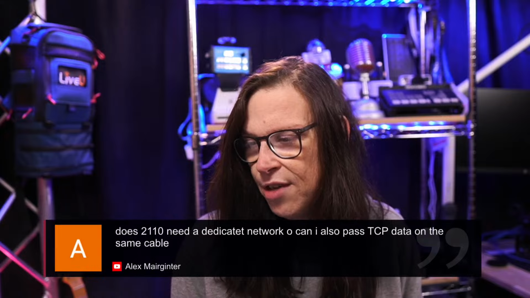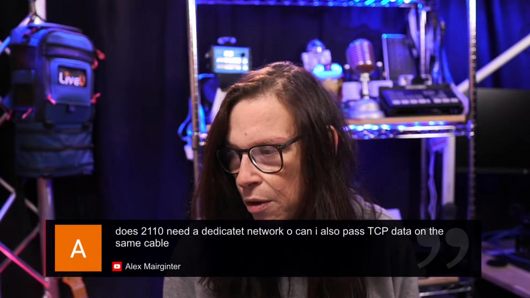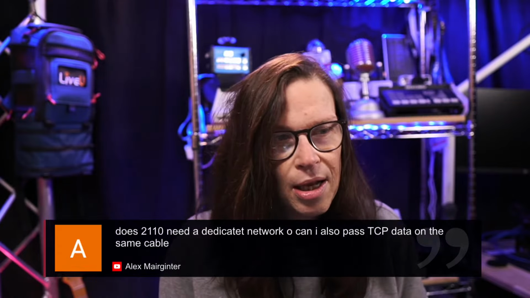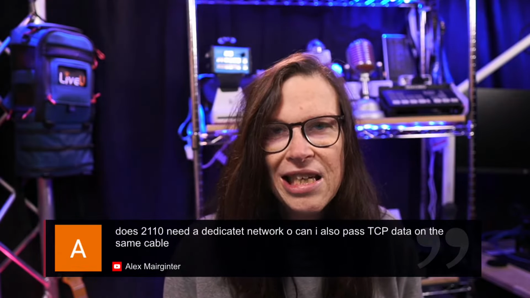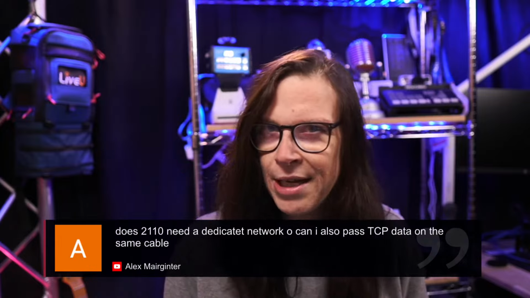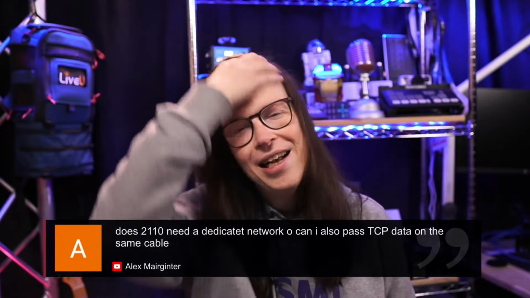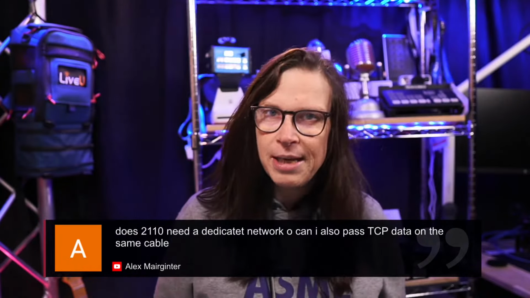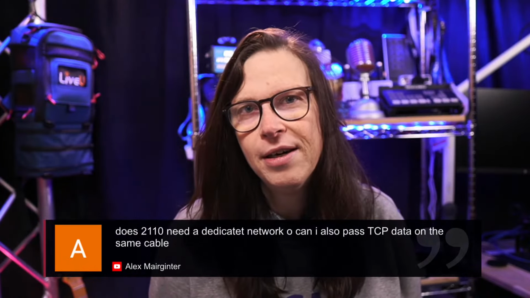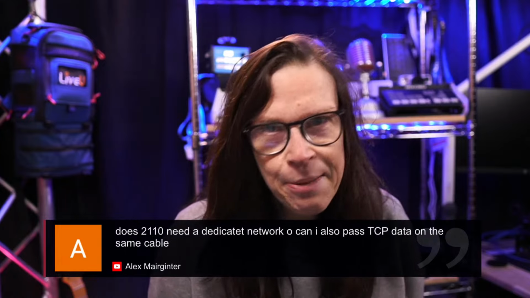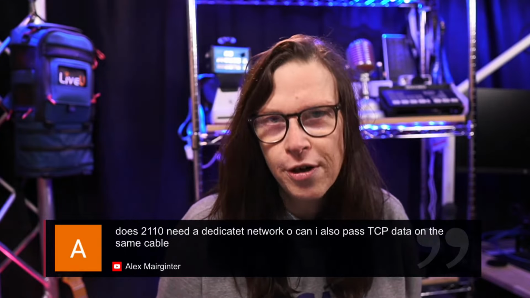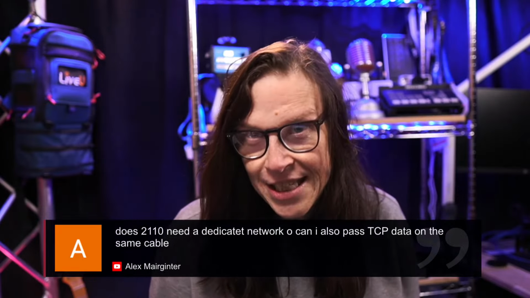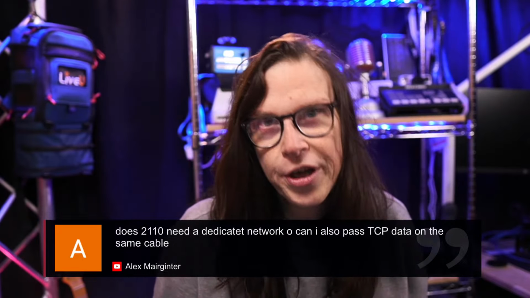Alex asks, does 2110 need a dedicated network, or can it also pass TCP data on the same cable? Yeah, not a simple answer. 2110 can run over the same cable. However, it does need an administration service running on your network. It does need that, otherwise it will not work.